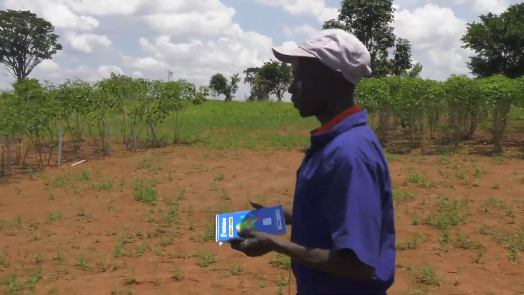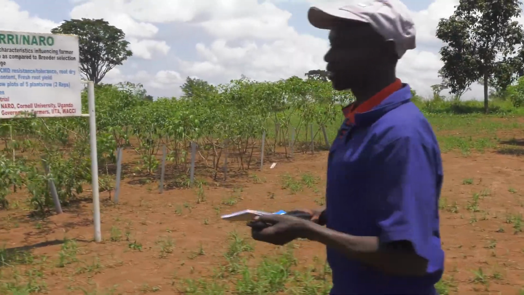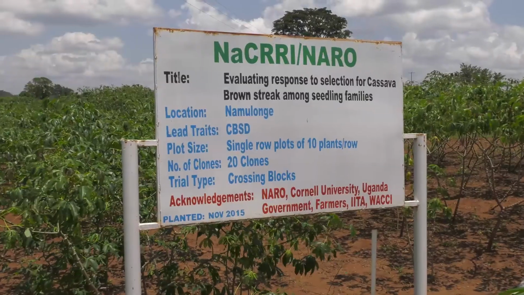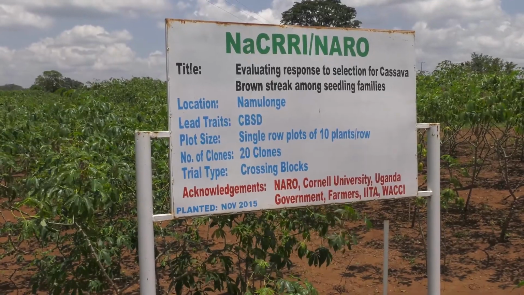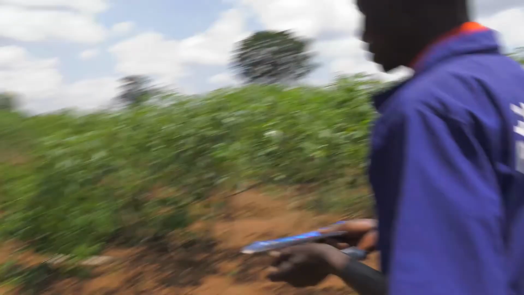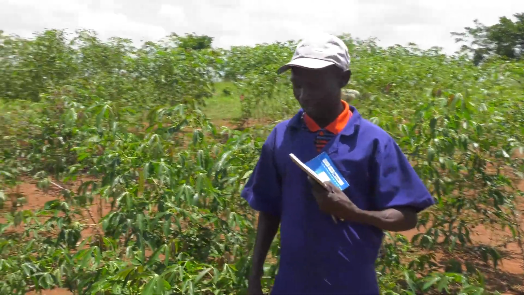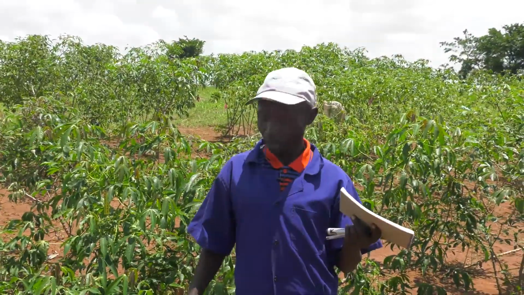Where we are going, we shall see where pollination is taking place, and the varieties and the fruits already established, already pollinated some days back. This is where our practical work is going to take place. I'm called Solomon. I'm a senior pollinator under NACRI.